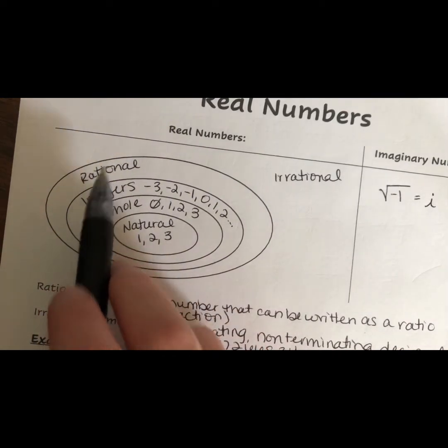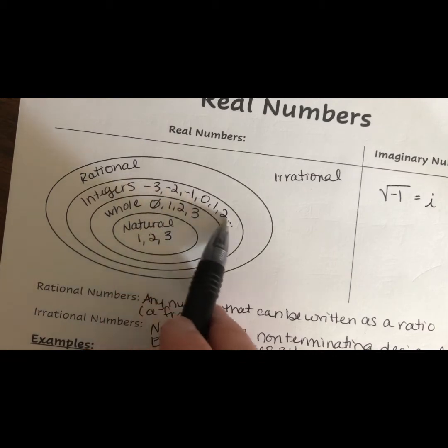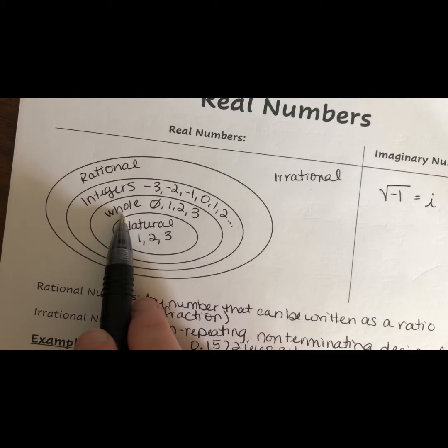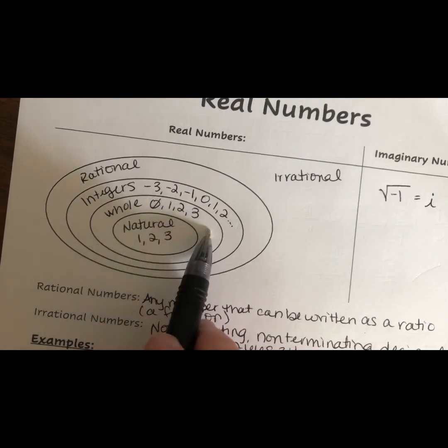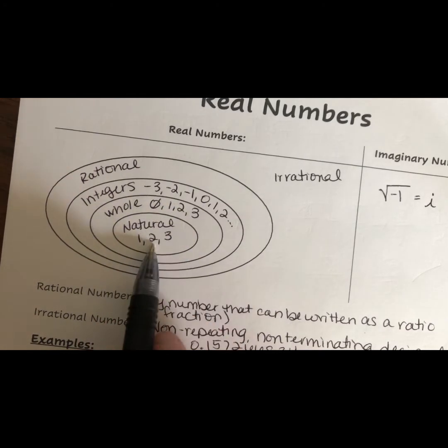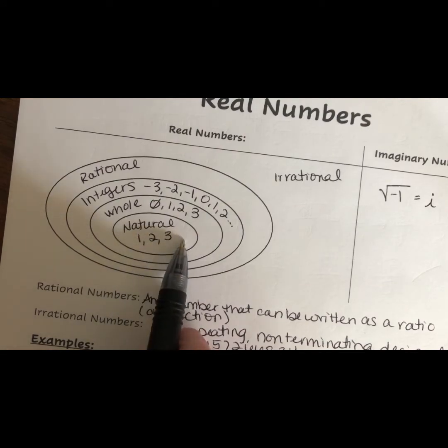So it's rational. Is it an integer? Is it one of the counting numbers, negative or positive? Yeah, it's 9. It fits over here. Is it a whole number? Yeah, whole numbers are 0 and up, counting numbers. Yep, 9 fits in here. And is it a natural number? 1 and up, counting numbers. Yep, absolutely. So it's everything.